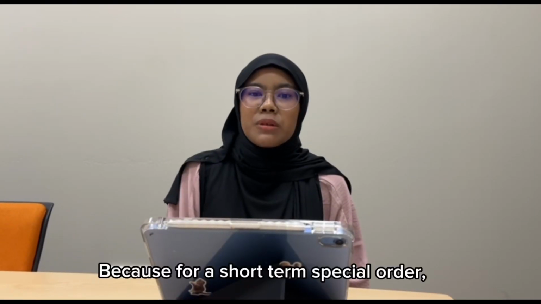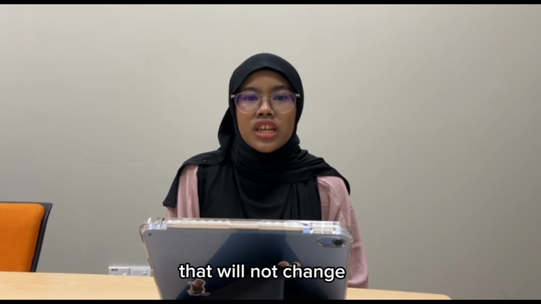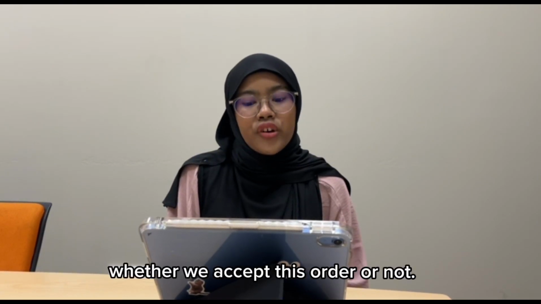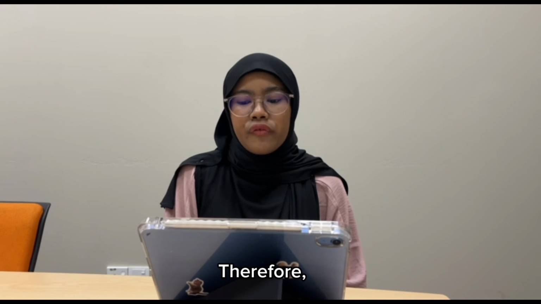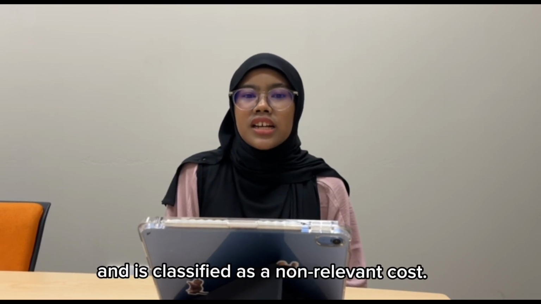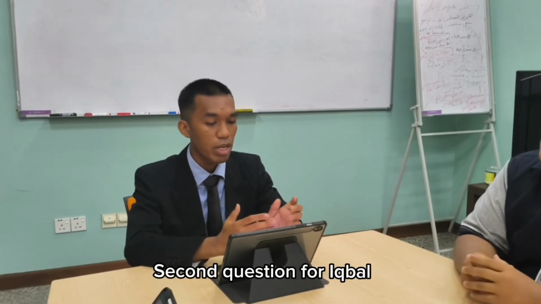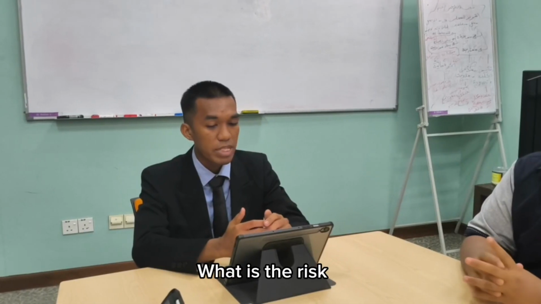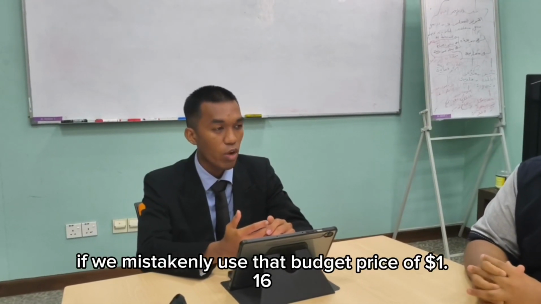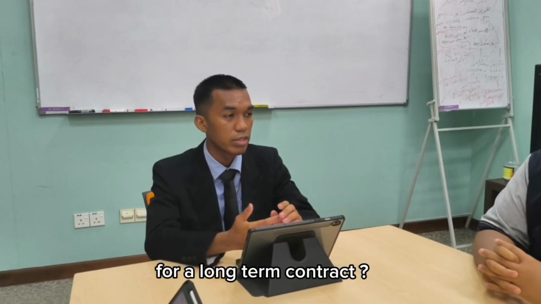Because for a short-term special order, that fixed cost is a committed cost that will not change whether we accept this order or not. Therefore, it has no differential effect on future cash flow and it's classified as a non-relevant cost. Excellent. Second question for Iqbal. What is the risk if we mistakenly use that budget price of $1.16 for a long-term contract?